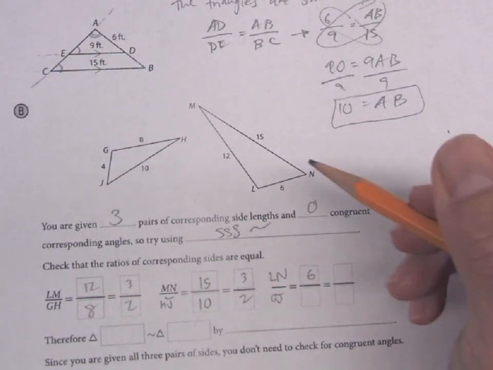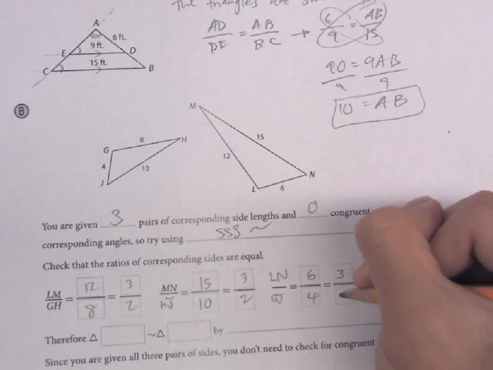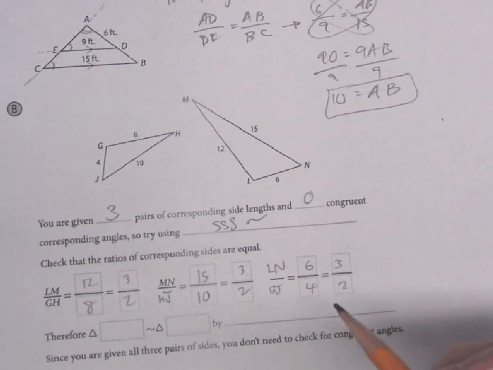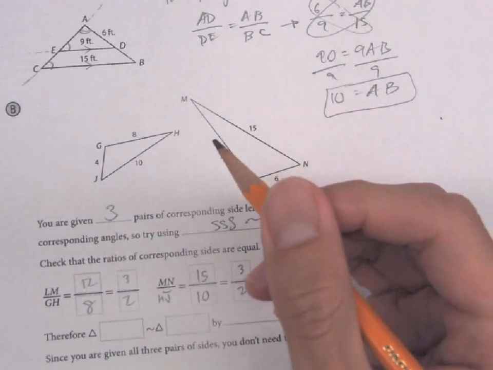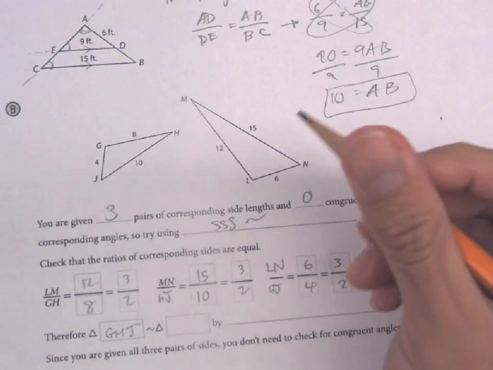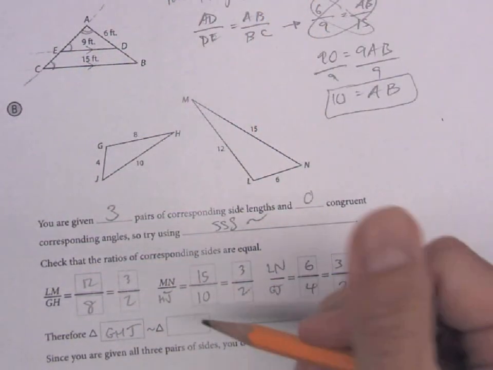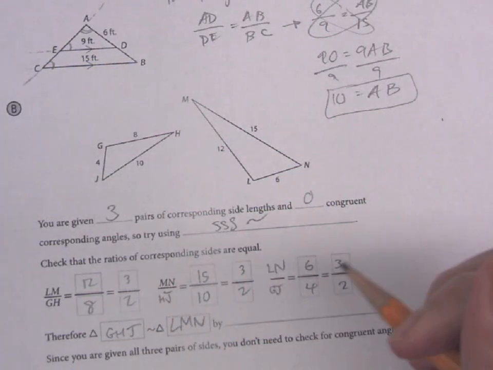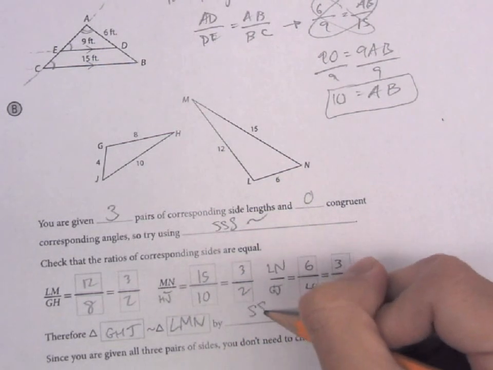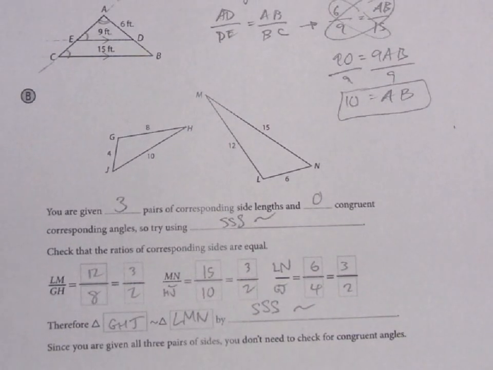LN is 6, GJ is 4, this is 3/2. So therefore, these triangles, we'll just call it GHJ, is similar to LMN by side similarity.